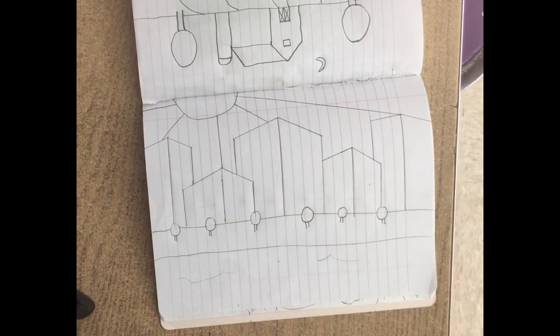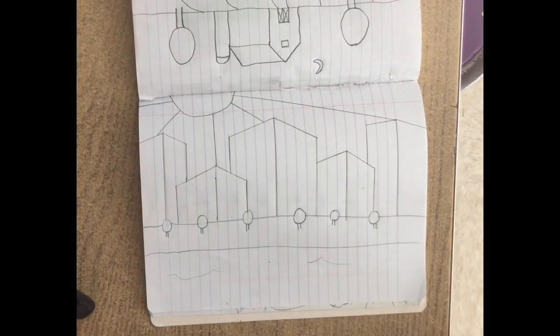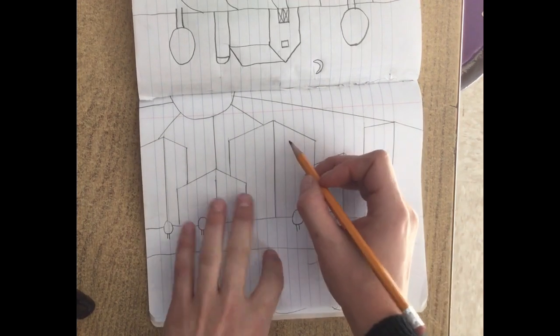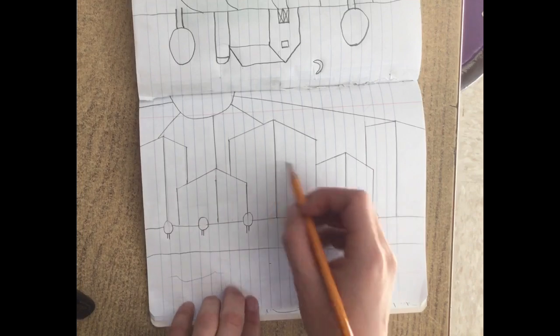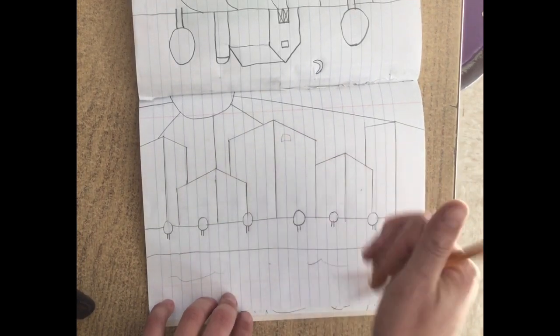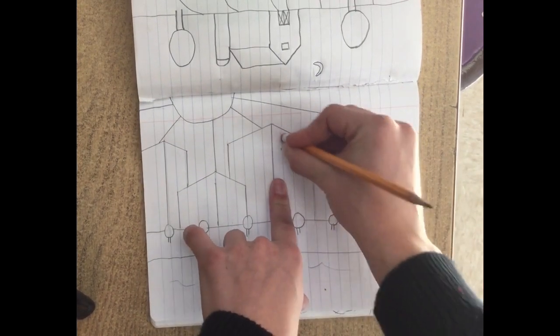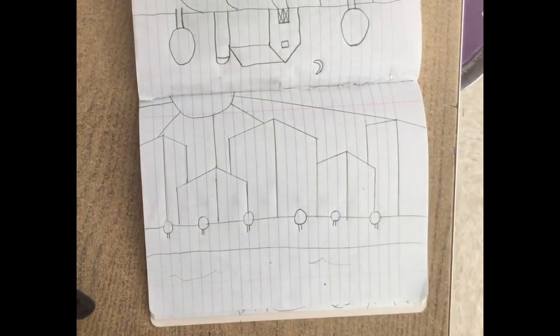That's all for the city landscape. If there are any other details that you would like to add, you could, but we will be adding patterns inside of these shapes, so we don't want to start to do anything like that because we will be adding patterns there. So that is complete.